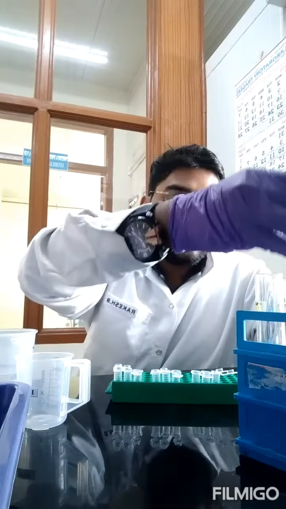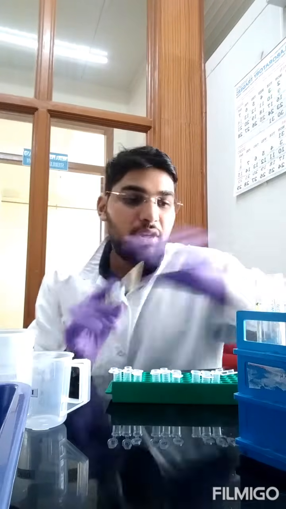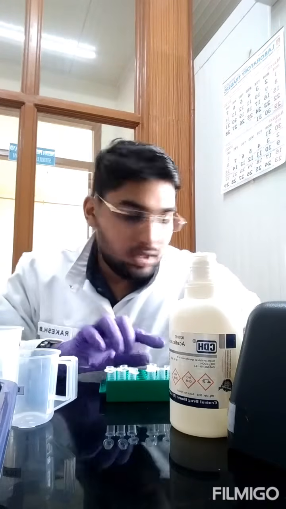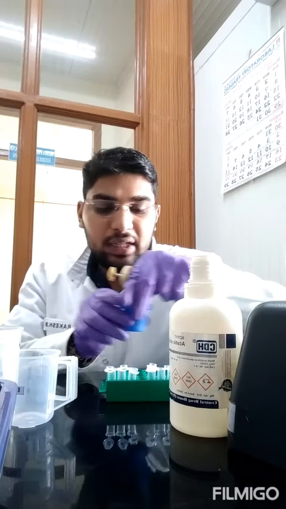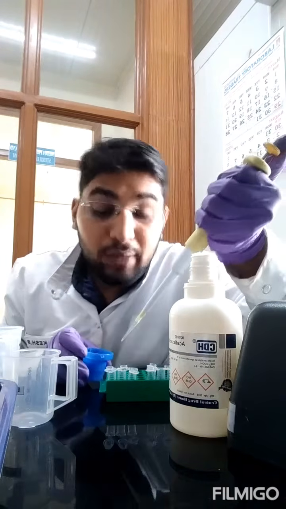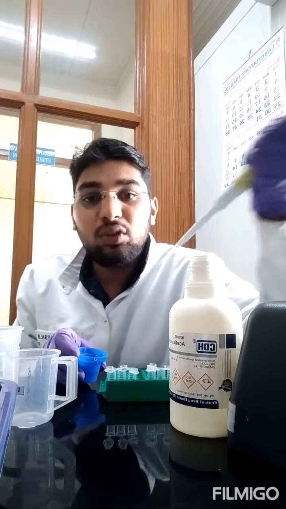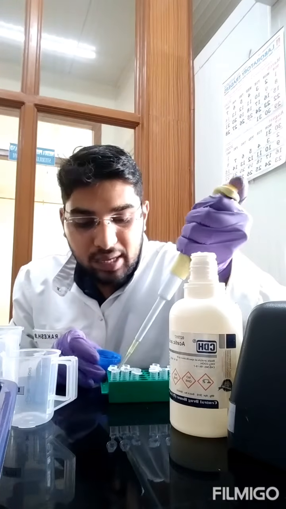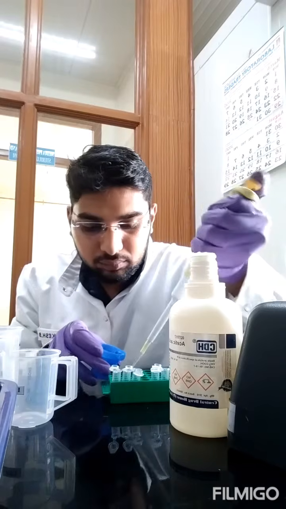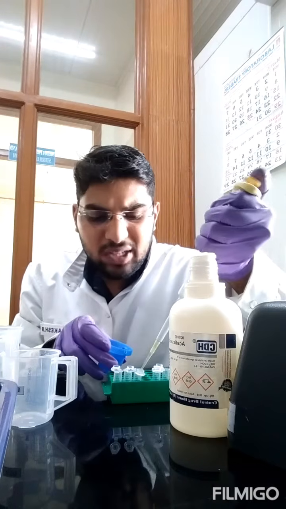Since I'm doing in triplicates, I have taken 3 Eppendorf tubes of 200 microliters each. So I have pipetted 200 microliters of sample in all the Eppendorf tubes. Now I'm going to pipette 200 microliters of glacial acetic acid. If you're taking 200 microliters of plant sample, take 200 microliters of acetic acid and 200 microliters of acid ninhydrin. So all should be of the same quantity. This acetic acid has a strong pungent smell.